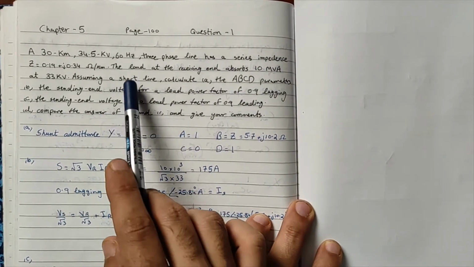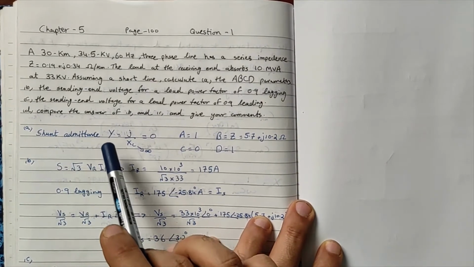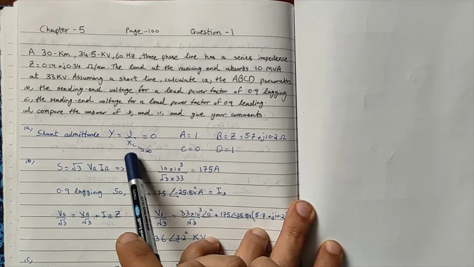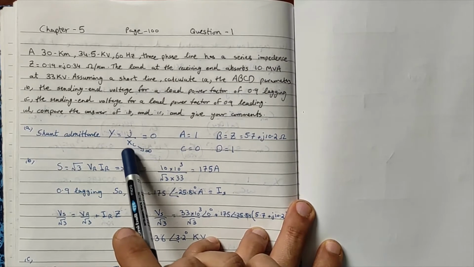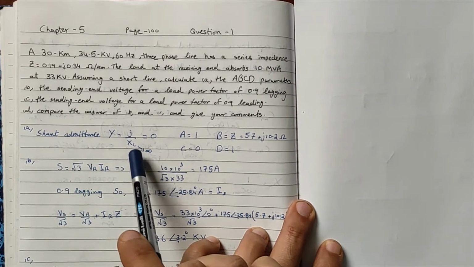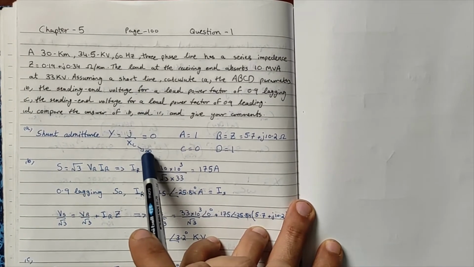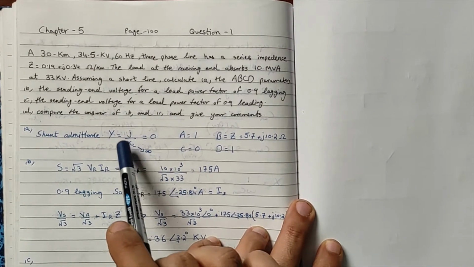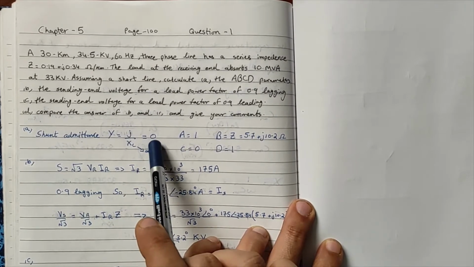But because it is a short line, what do we assume about the shunt admittance Y, the reciprocal of the shunt capacitive reactance? Because the capacitive reactance of a very short line is infinity, is very high, so this is the inverse of capacitive reactance. So any number over infinity will give you 0.